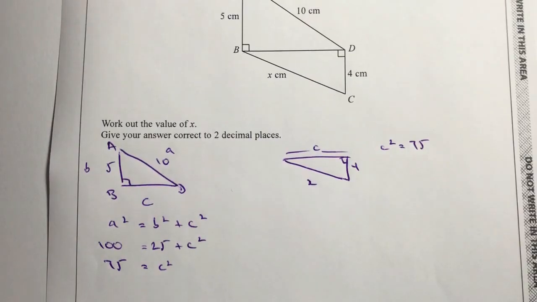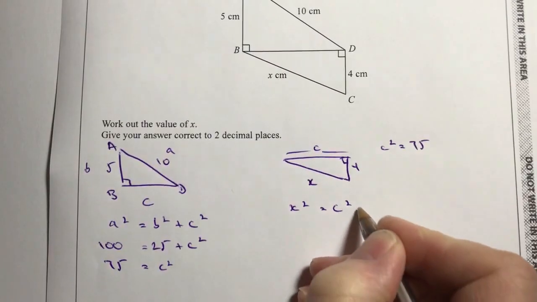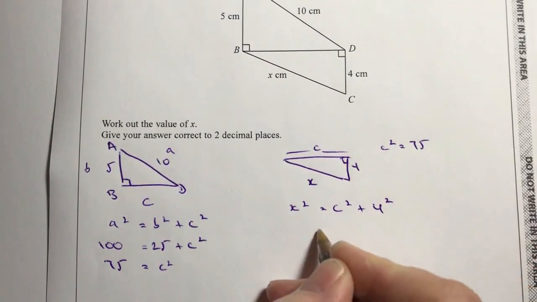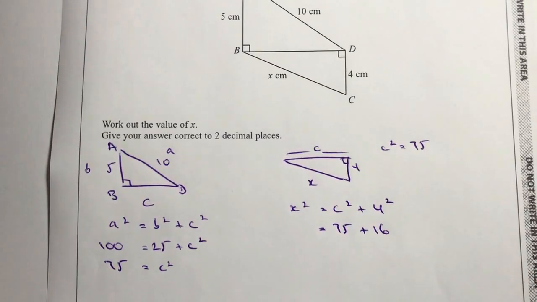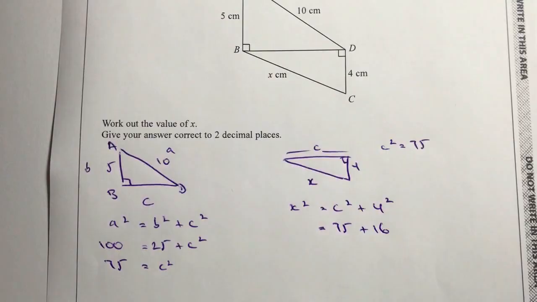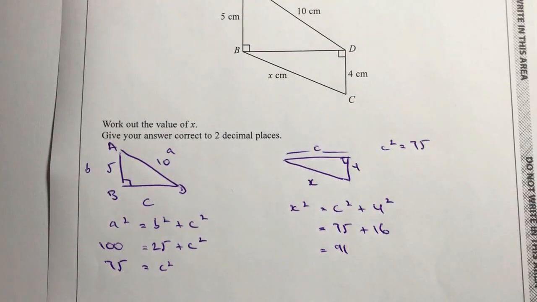You could, if you wanted, write it out and work it out in your calculator and leave it as one long number, but for the purposes of the video, and also just to show you how these sorts of questions work, you might as well leave it as c squared, because using Pythagoras we can say x squared equals c squared plus 4 squared. Well, c squared we know is 75 and 4 squared we know is 16. If we add those two together, we get 91, and that's going to be the value of x squared.